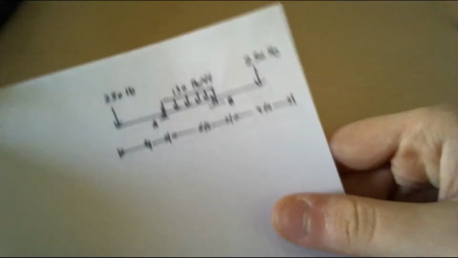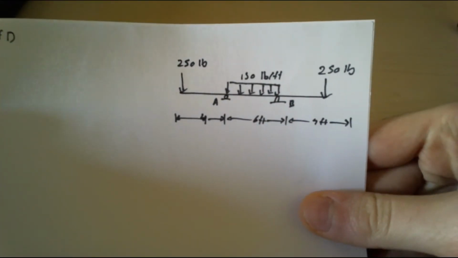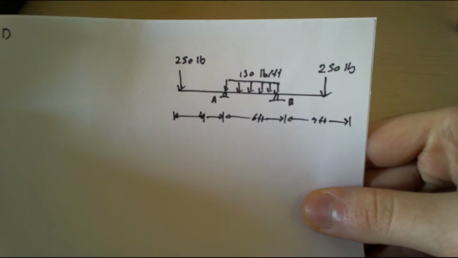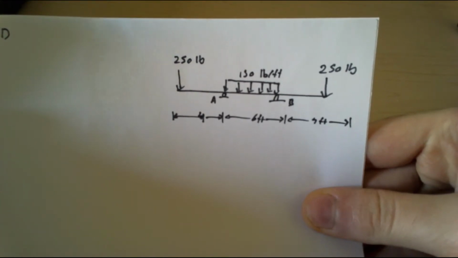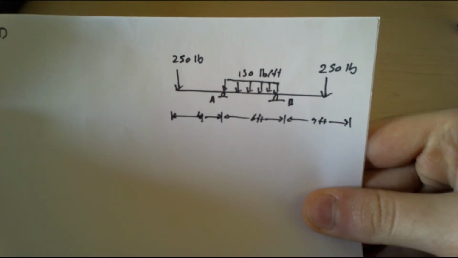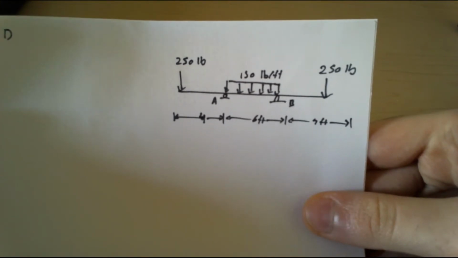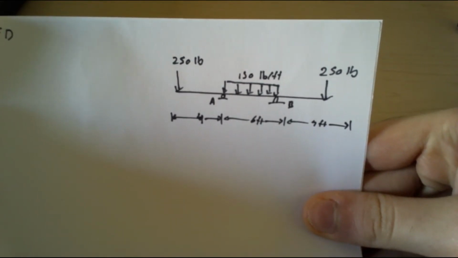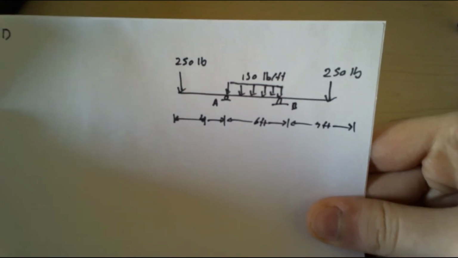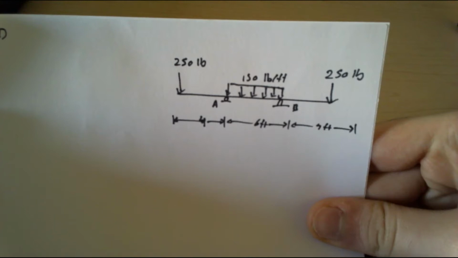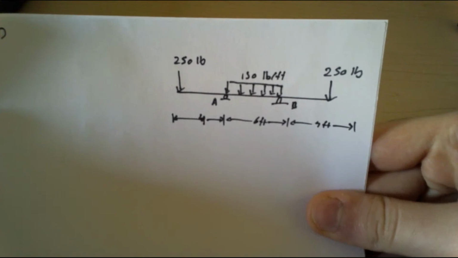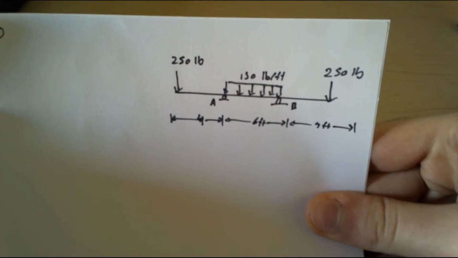Okay, so as you can see here, we have a beam that has two supports. A is a roller support, and B is pin connected. We can clearly see that from A through B there is a distributed load, and there are two free ends, and on each side there is a point load of 250 pounds. The distance from the free end to A is 4 feet, A to B is 6 feet, and B to the free end is 4 feet.